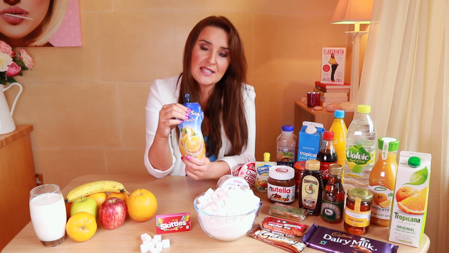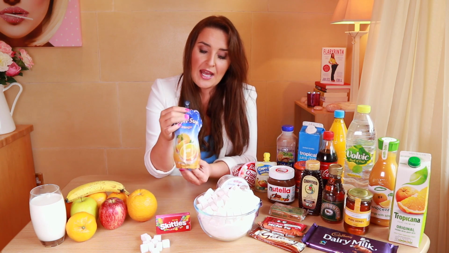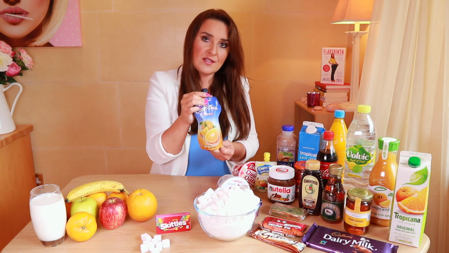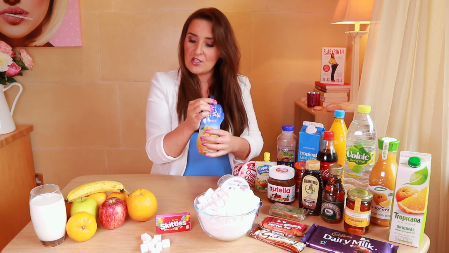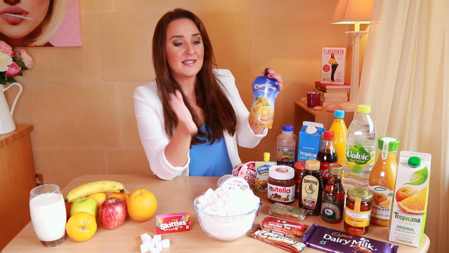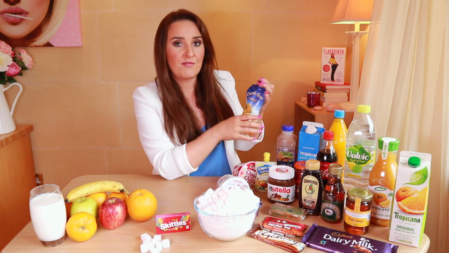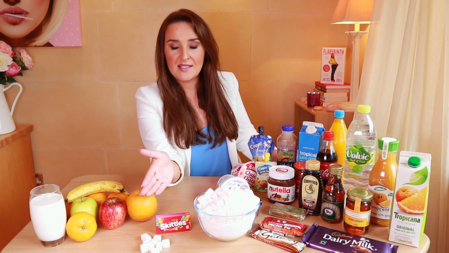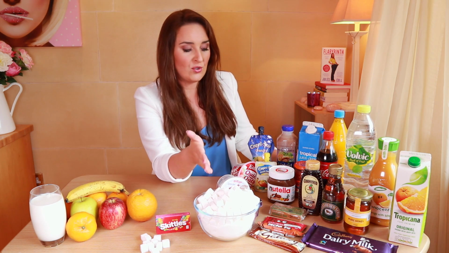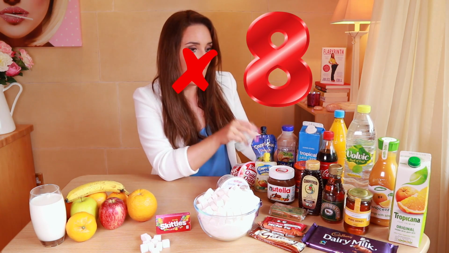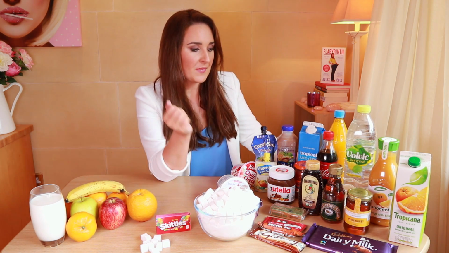So there's sugar added, but also the sugar that counts as free sugars, which is sugars from fruit juice concentrate. I know it's juice and you're thinking it's natural, but it still falls under the category of free sugars. So these are the ones: 6 teaspoons for an adult, 4 for a child, none for the under 2s. That Capri Sun will be 6 teaspoons of free sugars.